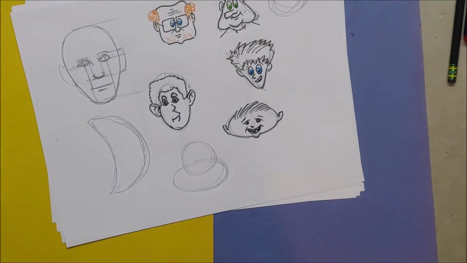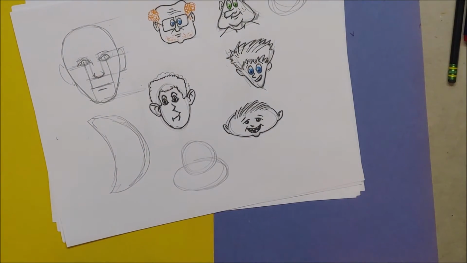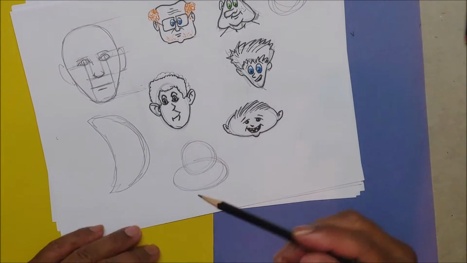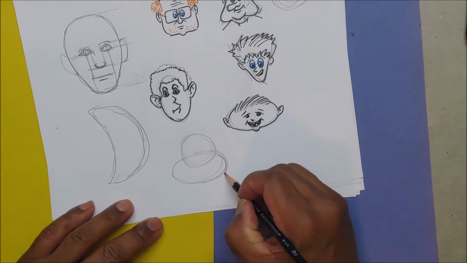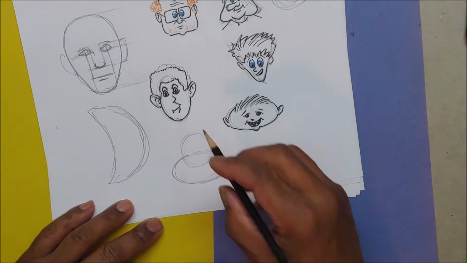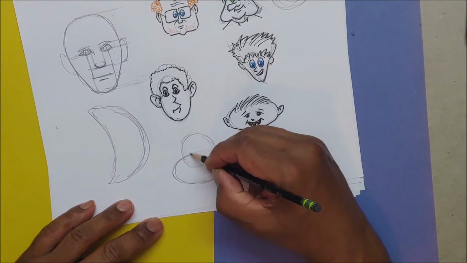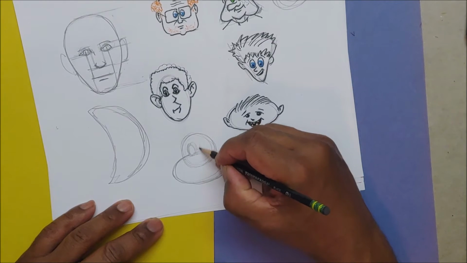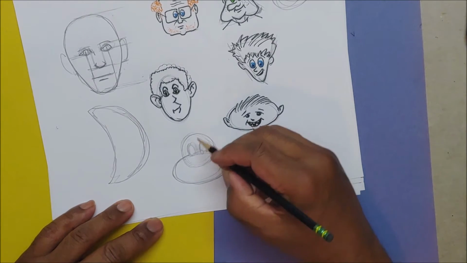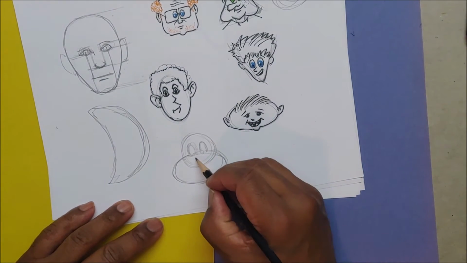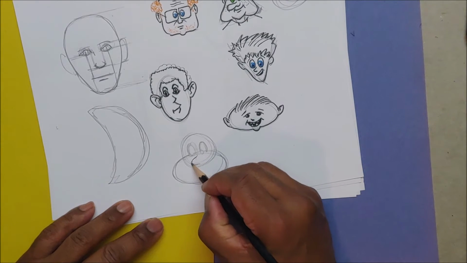Let's see, now let's take this double shape here. Now, usually if I do a double shape, this is going to represent the jaws. The eyes will be like over top of the jaws. You can make them big or small. The nose is going to be here, big or small, whichever you decide.